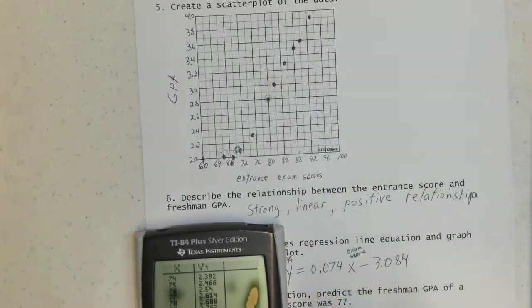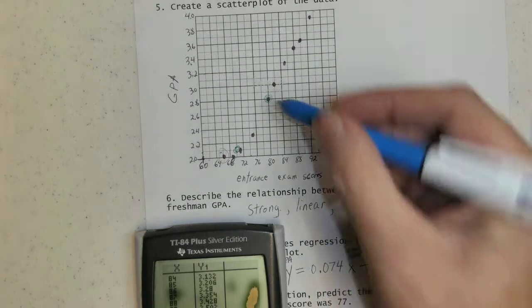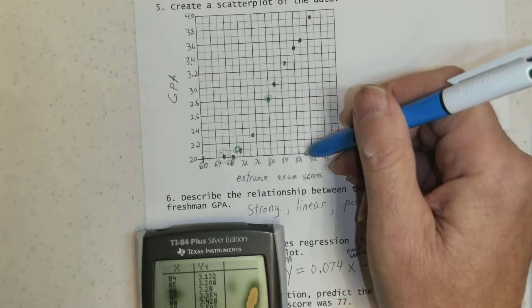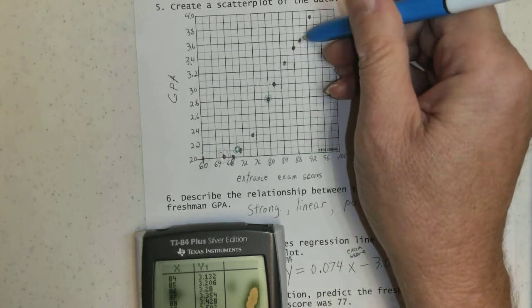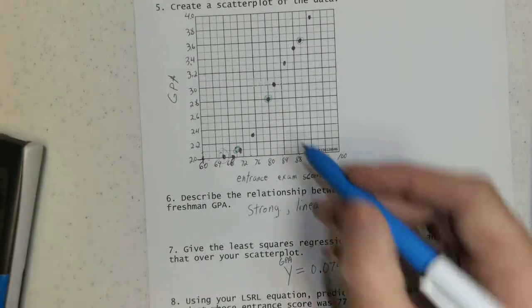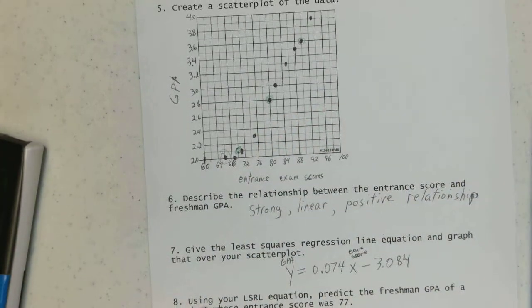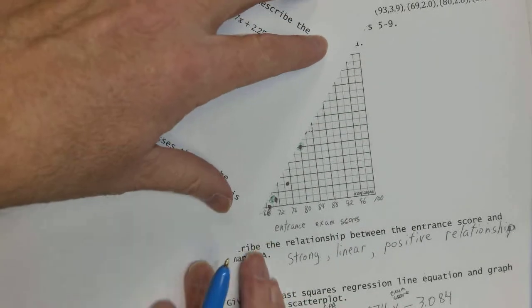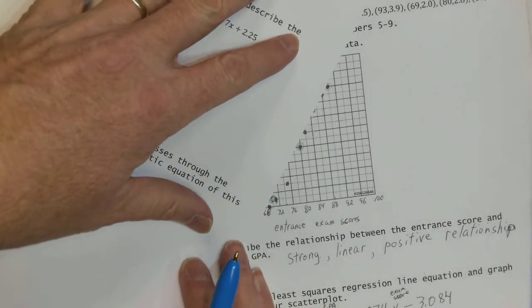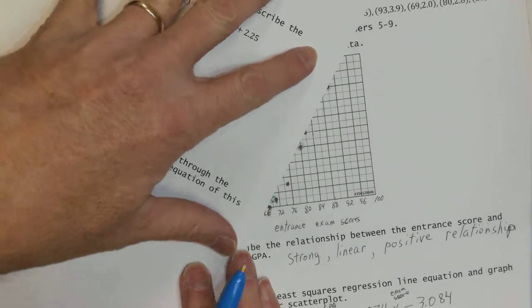And let's put 90 on there also. 90 is 3.6 approximately. Again, those lines are hitting that. Alright, I'm going to draw a line through those points. Just draw my least squares regression line on here.